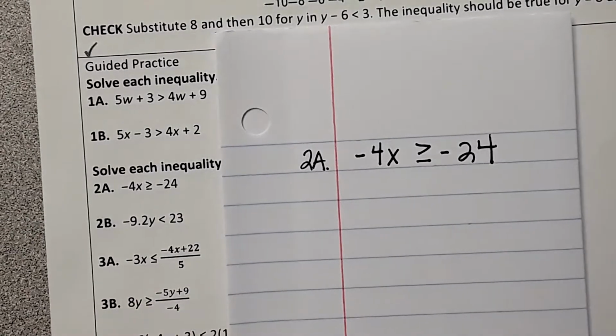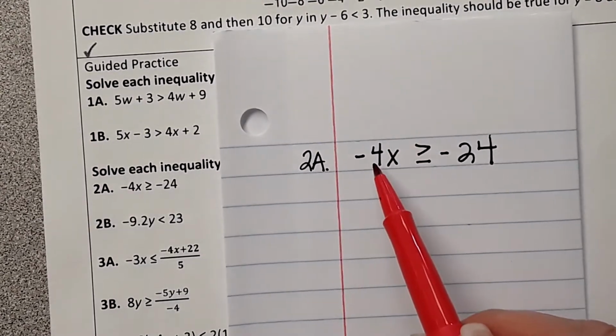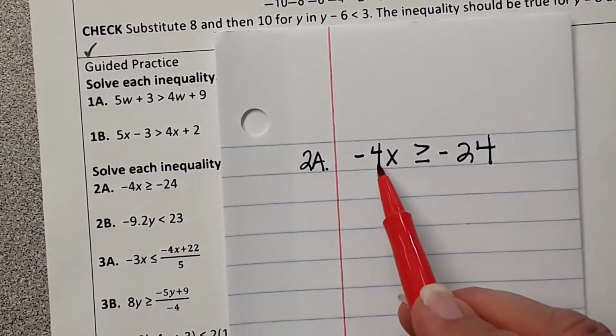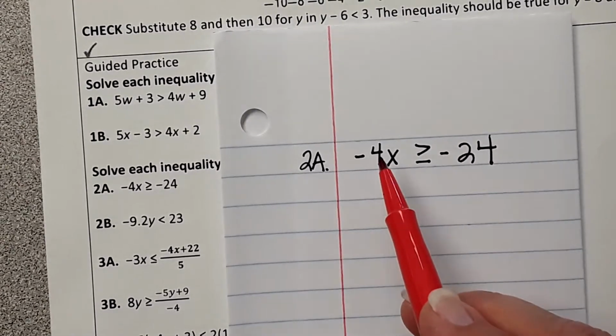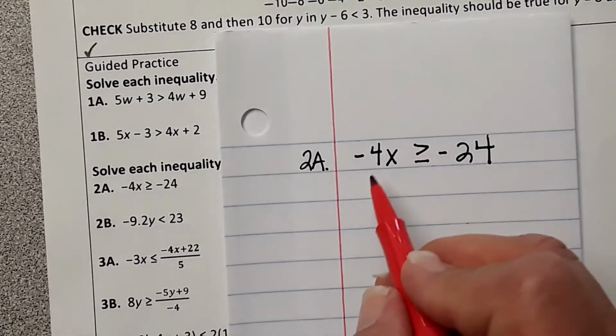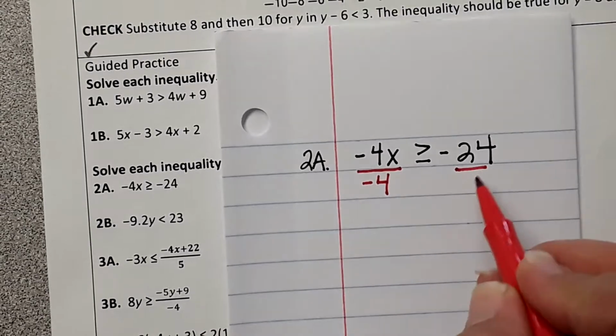Now this is another thing that changes between solving an inequality and an equation. This is the last thing that's different. If the number in front of the variable, underneath the variable, is negative, it's going to affect the inequality sign. So we're going to put a line here and divide by negative 4.